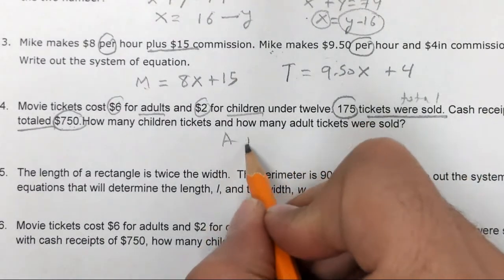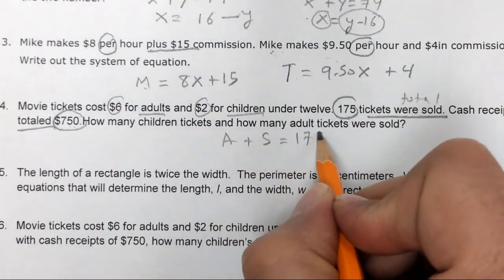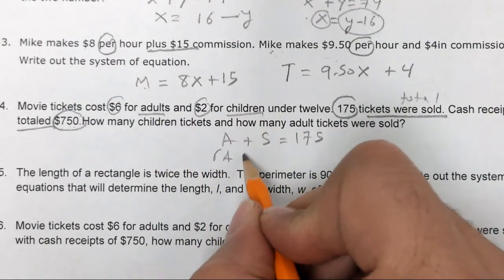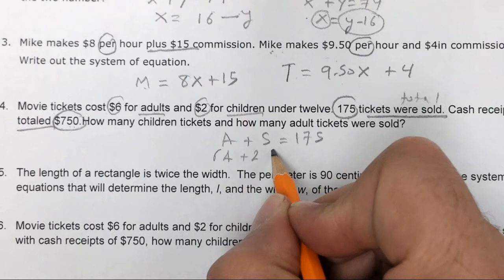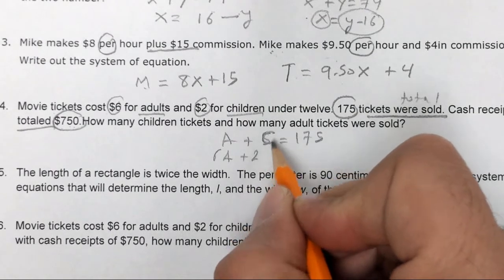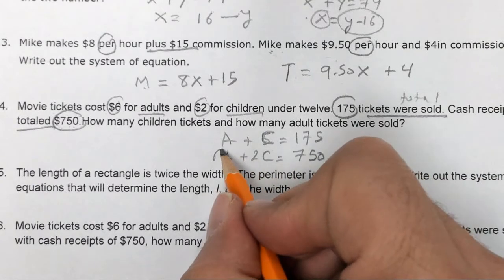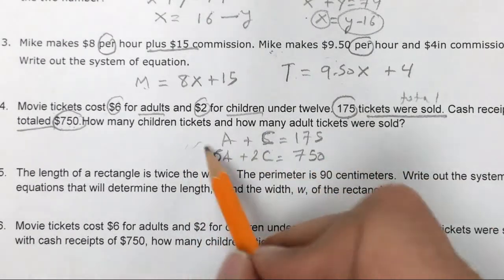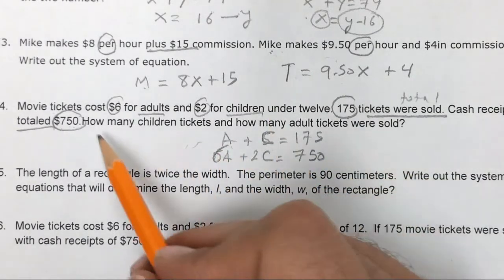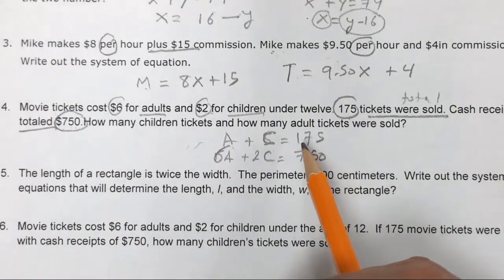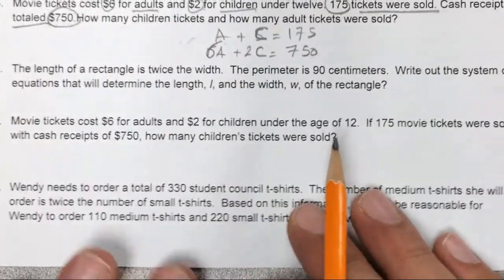So adults plus students is 175. But this is $6 adults plus $2 children. Let's put C for children. Equals 750. So money plus money equals the money. This one right here will not be substitution, it will be elimination.